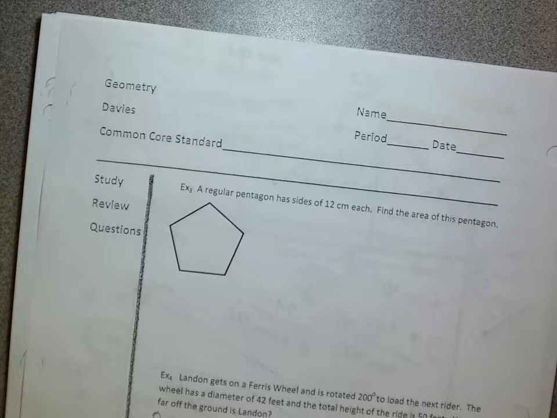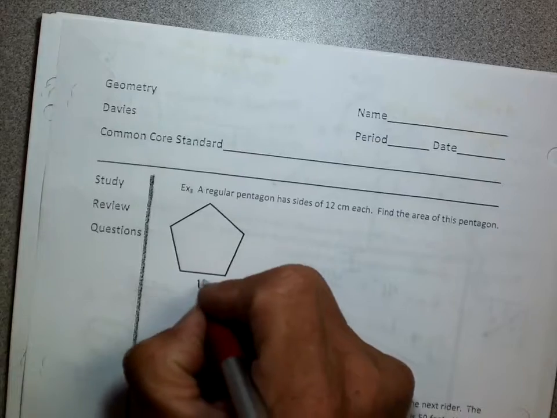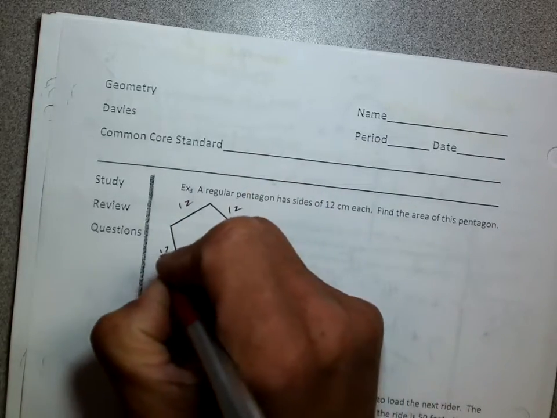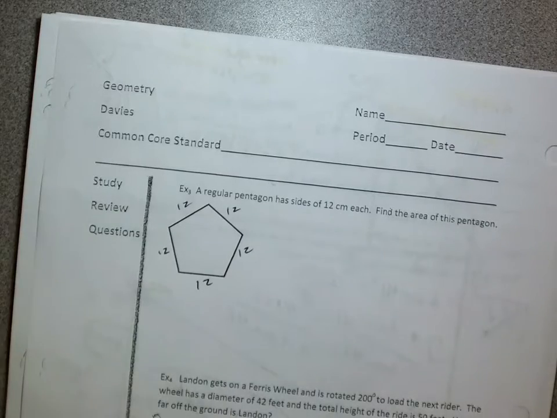Okay. All right. So it has sides of 12 each. All right. Here we go. So 12 each. Now, I want to find the area of the pentagon. So let's do a little bit of thinking. This one's a little bit harder. This one's going to take 3 or 4 different steps. It's also going to take some other kind of math to do.